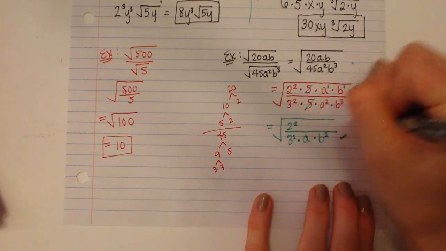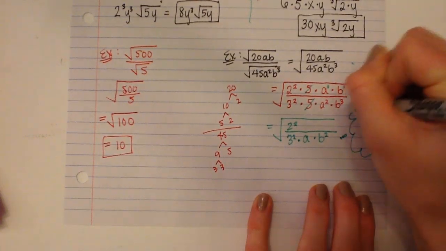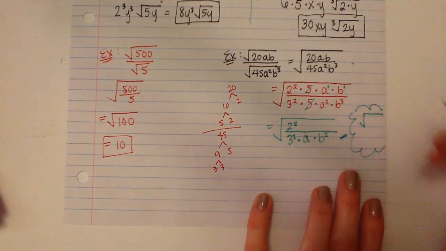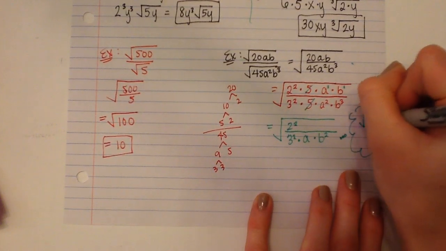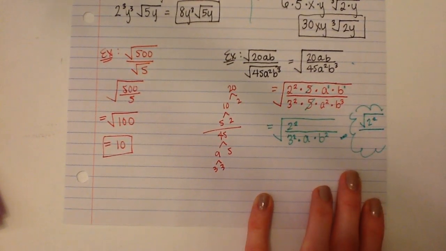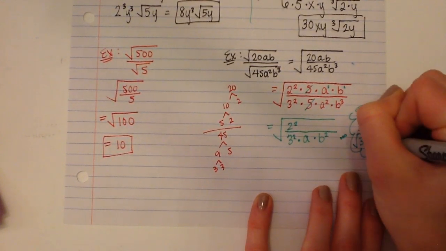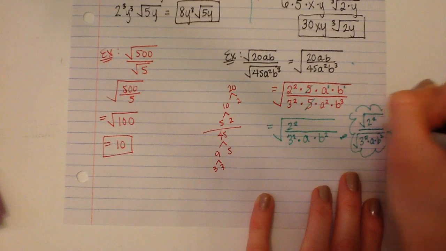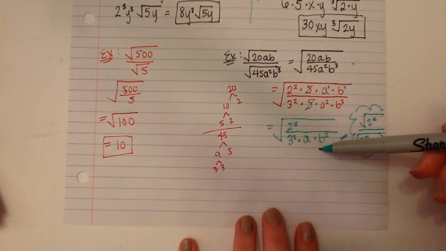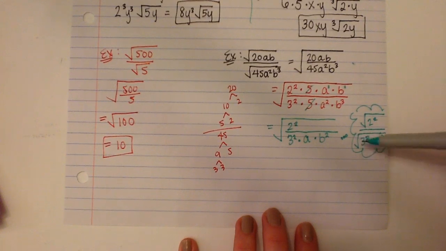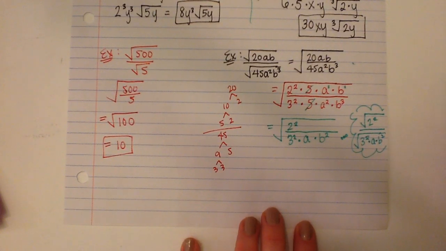So if we think about this, this is the same thing as taking the square root of 2 squared divided by the square root of 3 squared times a times b squared. Remember, if they're under the same square root, that's the same thing as taking the square root of the top divided by the square root of the bottom.